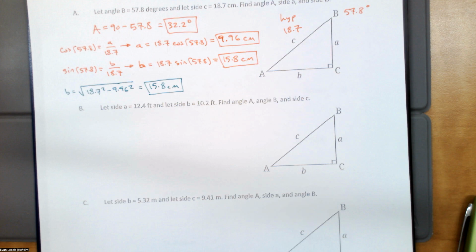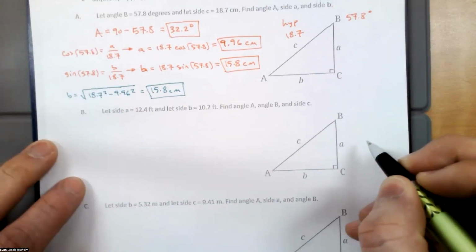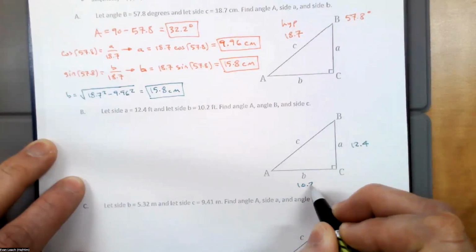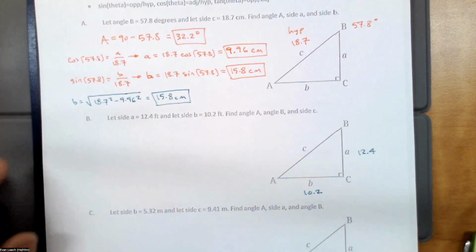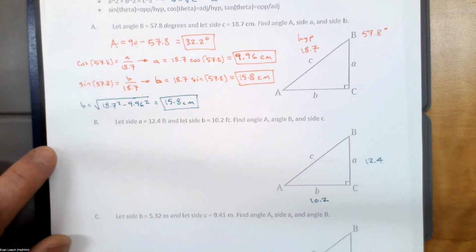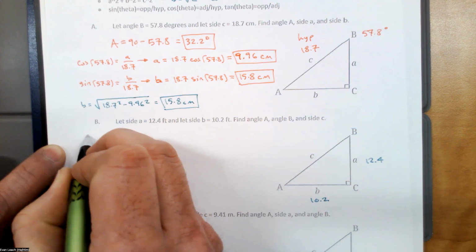So notice that we have A and B. So A is 12.4 and B is 10.2. So Pythagorean theorem doesn't care about opposite, adjacent, hypotenuse. So I'm just going to use the Pythagorean theorem. That's what you all want to do. Weirdos. I'm just kidding. It's totally normal.